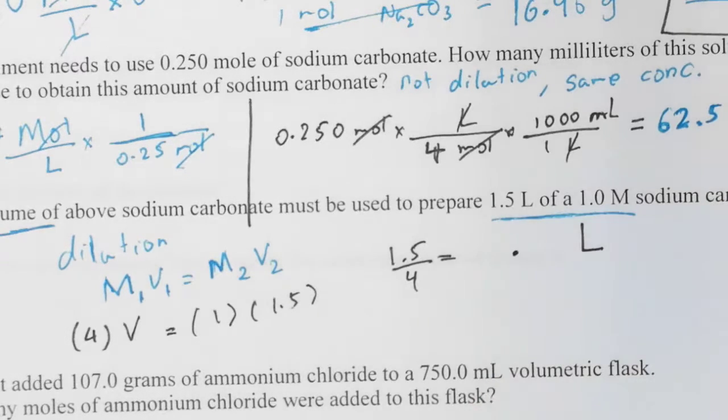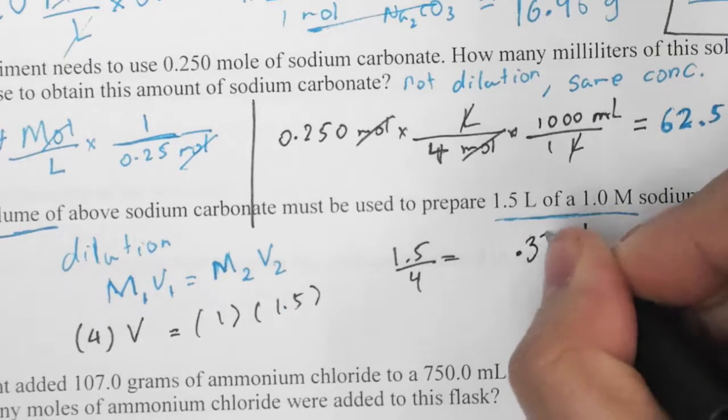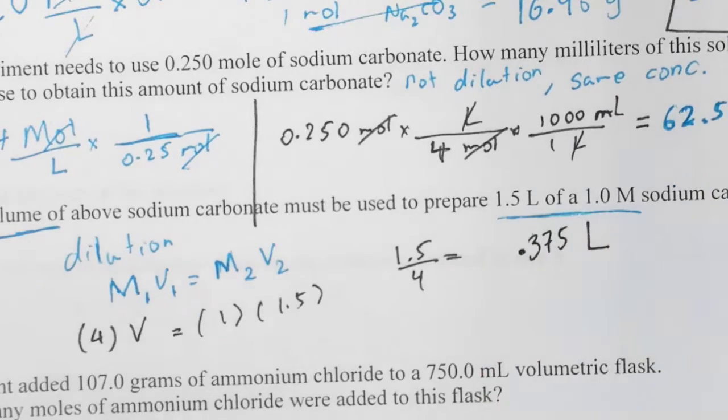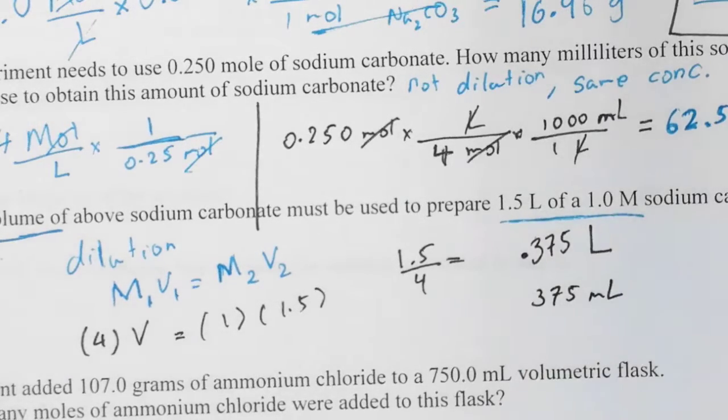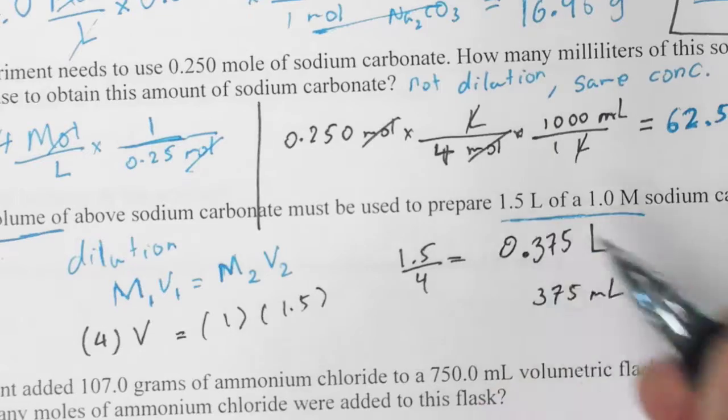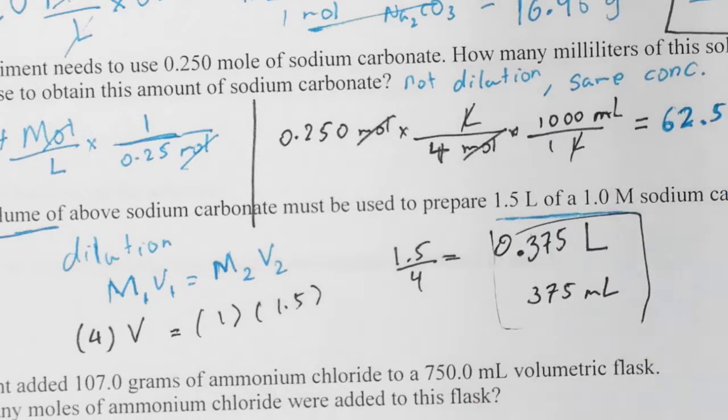So less than 0.4. It's 0.375 liter. Now, if they don't really say anything about the volume unit, you can just leave it there. If they say find it in milliliter, then you want to change it to milliliter and say 375 milliliter. If they don't say it, you can leave it that way. Both of these answers are okay. All right, so watch the question.